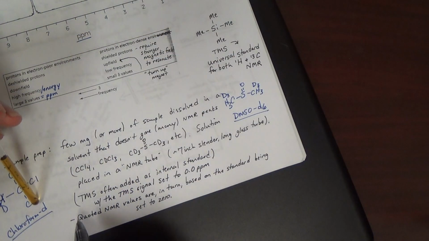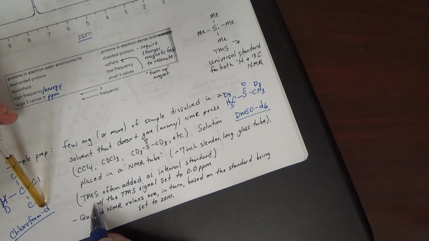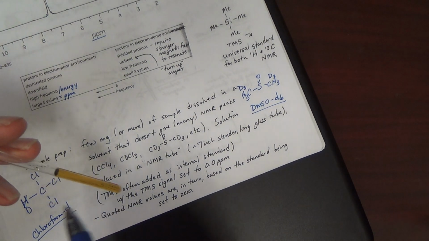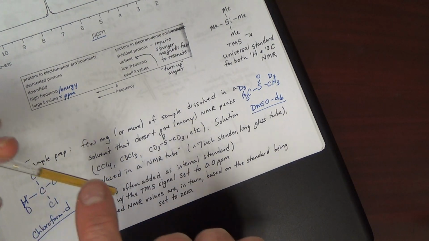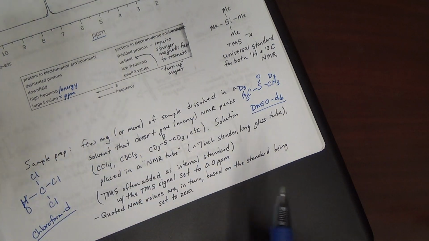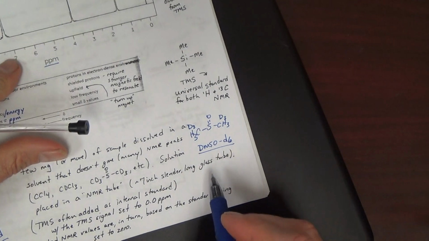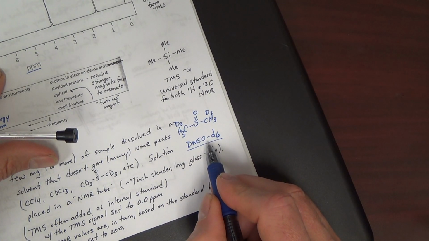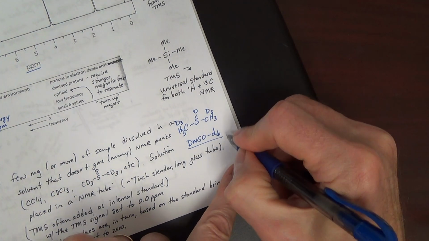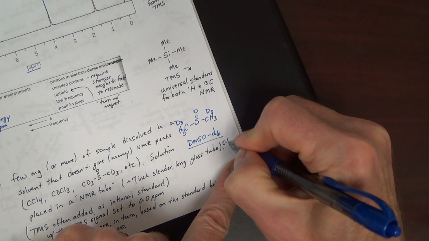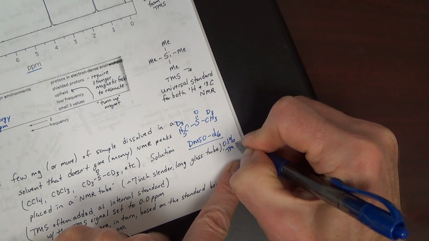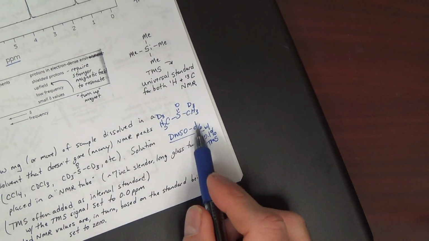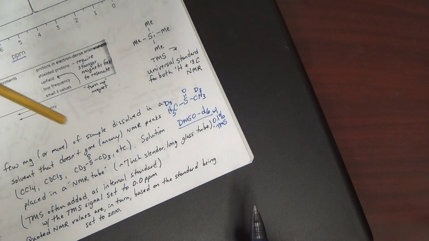Now, you want to include your standard TMS. In the olden days, you would take this and add in a drop of TMS to this solution and mix it in. Today, though, most of the time when you buy your NMR solvents, they already include TMS. So this will include like 0.1% TMS, and you just buy that. And that's what I have here.